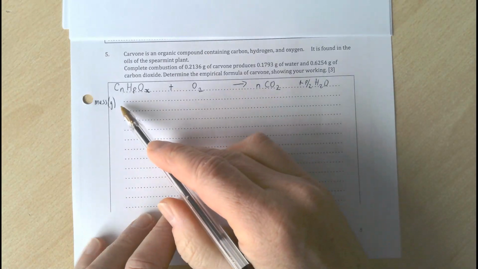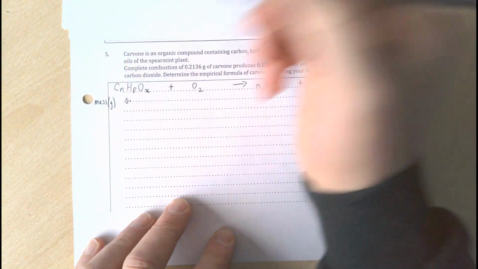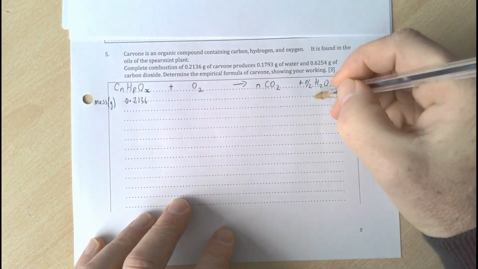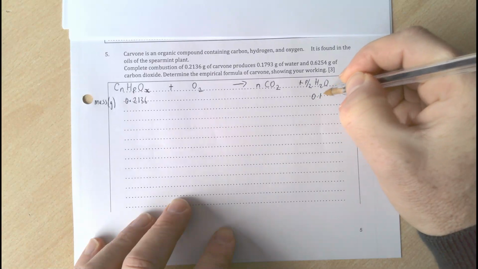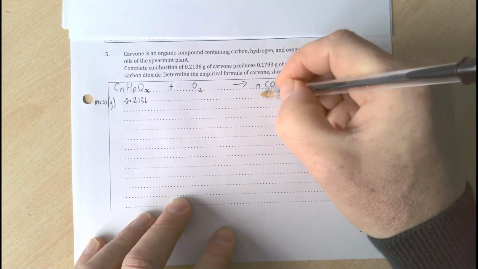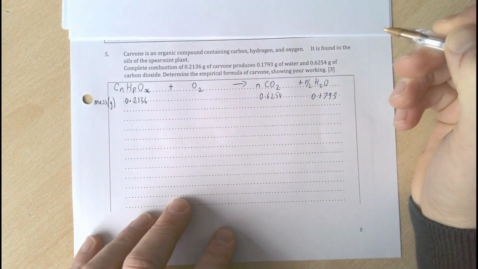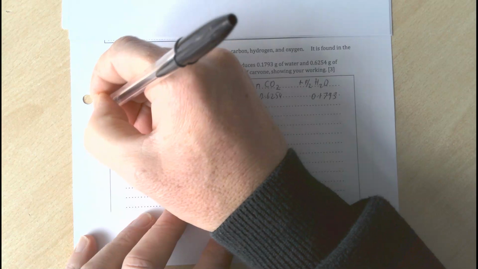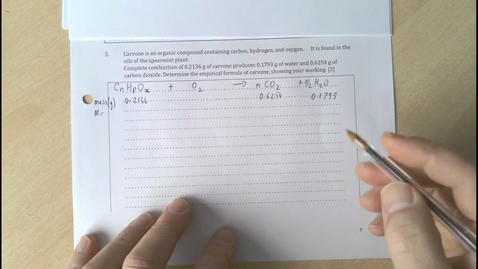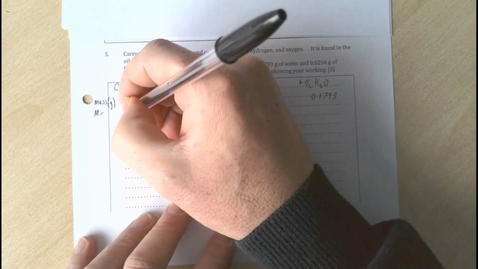But the only information I've got at the moment is that carbone is 0.2136 grams. Water is 0.1793 grams. And carbon dioxide is 0.6254 grams. So let's at least start by working out the number of moles of things that we can work out the moles of. And you can work that out by using the formula masses. So this is what I'm going to do. I'm going to set it out slightly differently from the grid here because there's lots to get in.